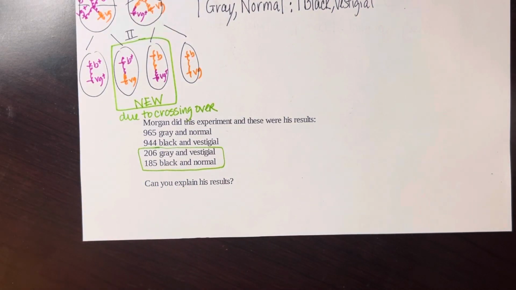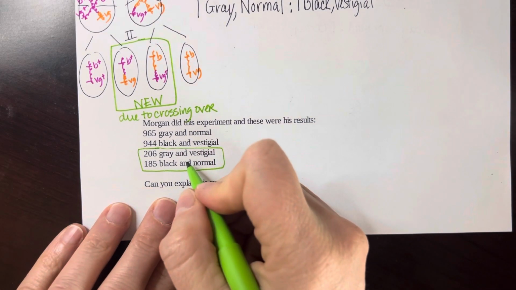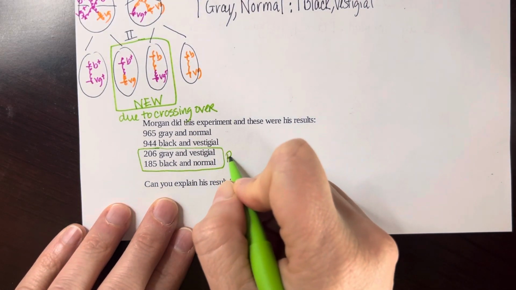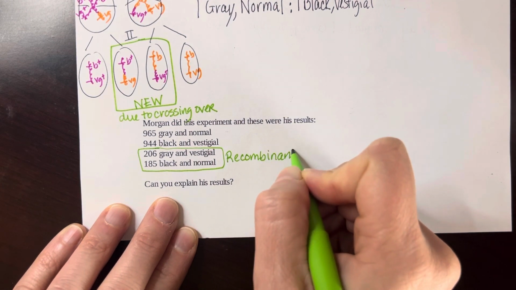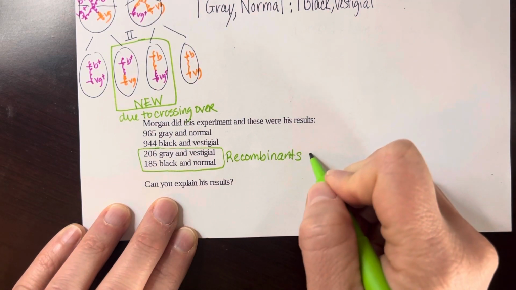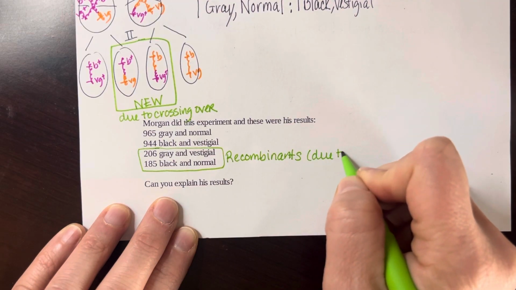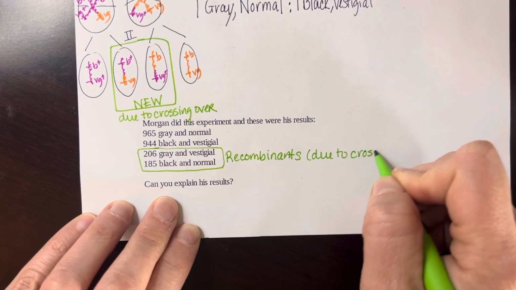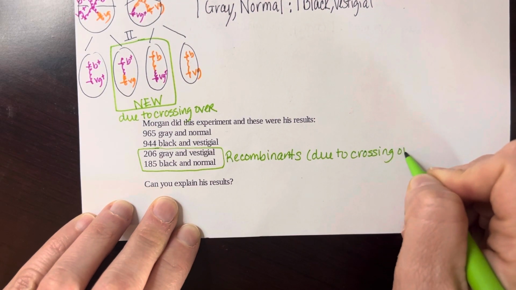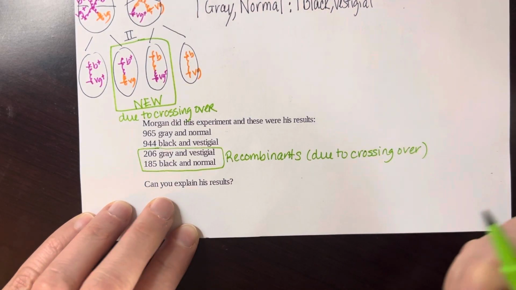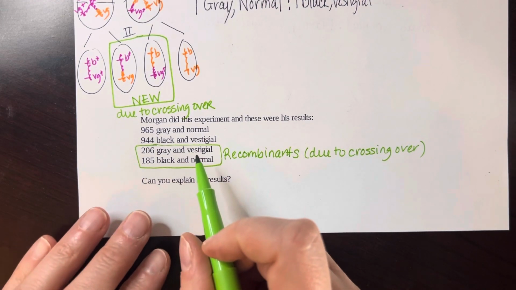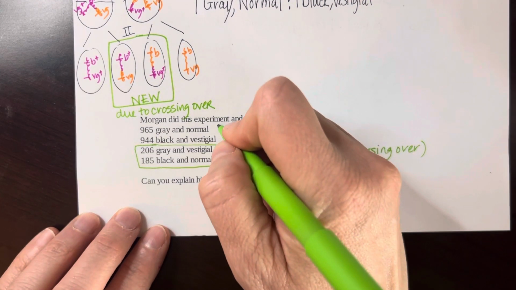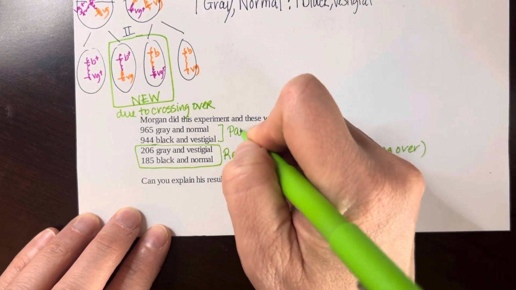We call these new ones that are due to crossing over recombinants. Think of them as due to recombination. So, recombinants due to crossing over. And then these guys here are called the parentals.